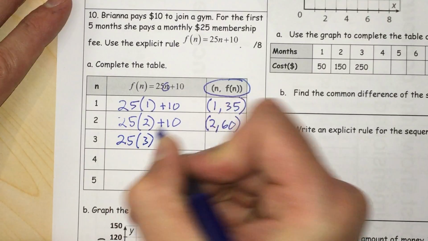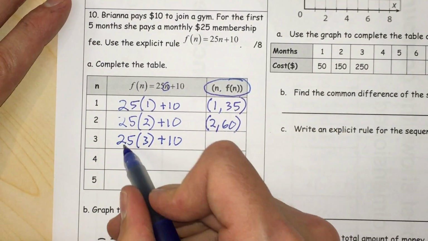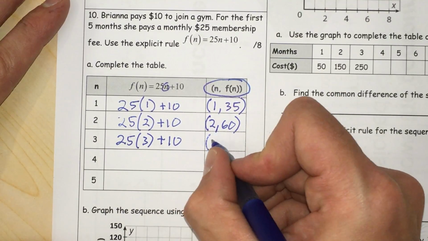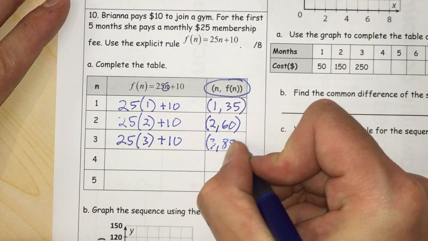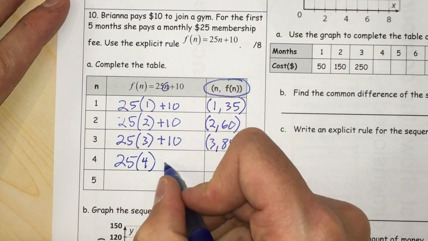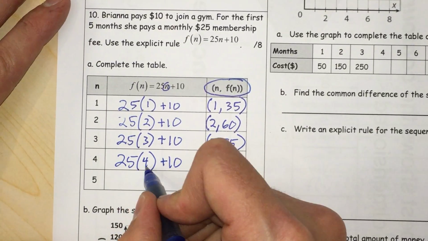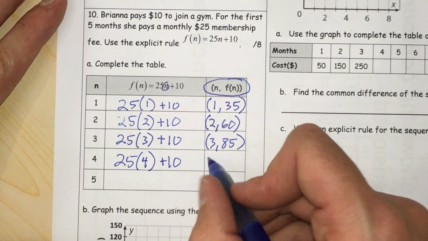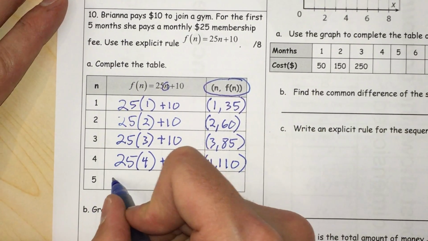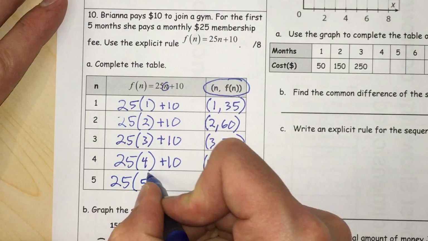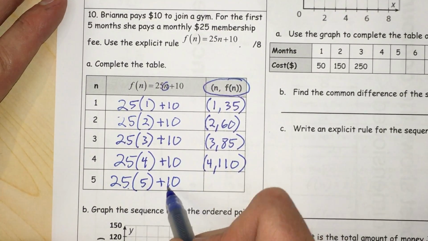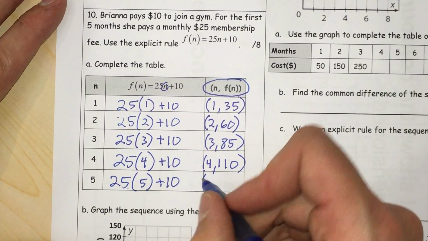Okay. 25 times 3 plus 10. So 25 times 3 is 75. 75 plus 10 is 85. So we have (3, 85). 25 times 4 plus 10. 25 times 4 is 100. 100 plus 10 is 110. So we have (4, 110). 25 times 5 is 125, plus 10 is 135.